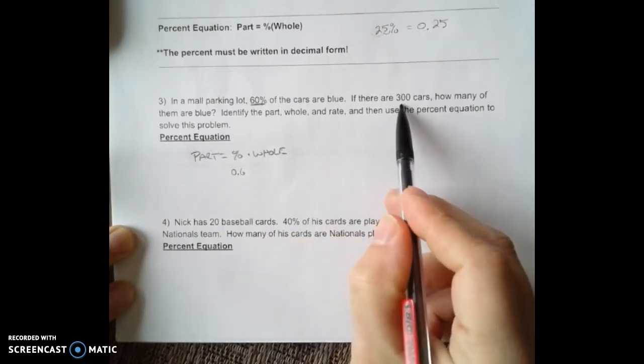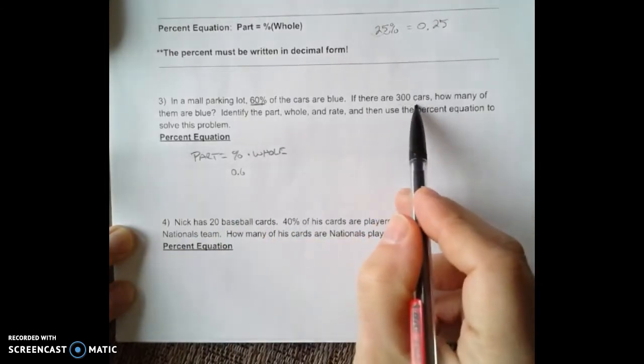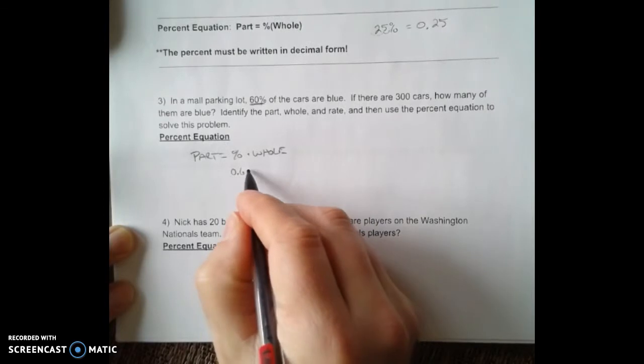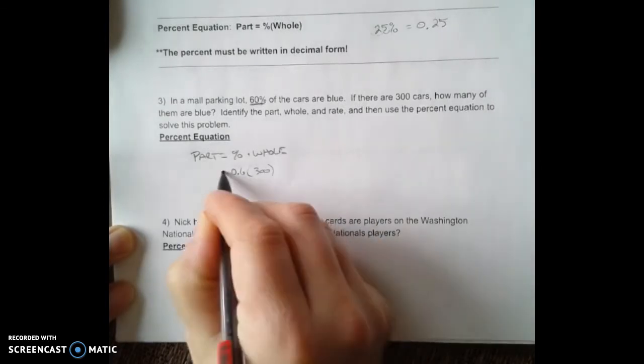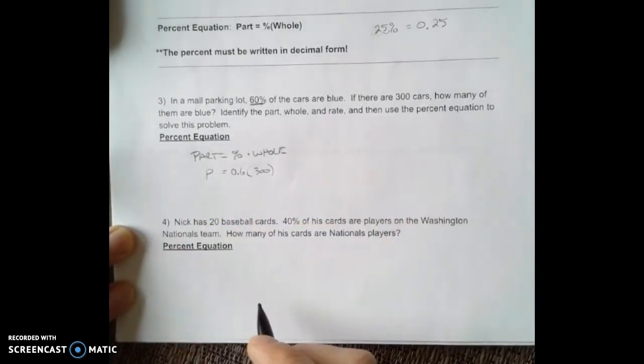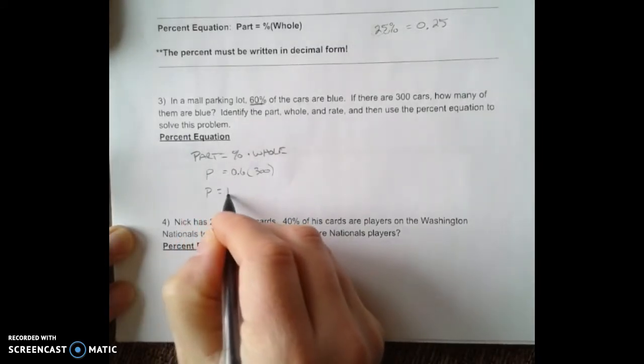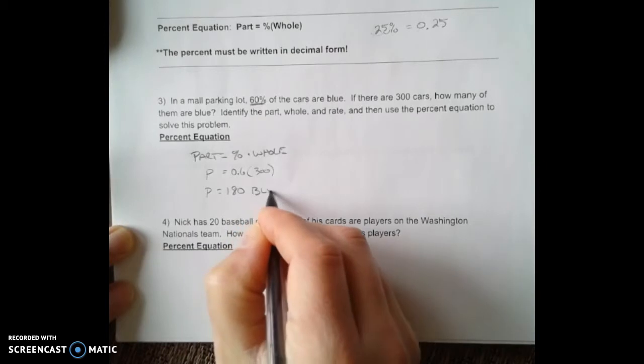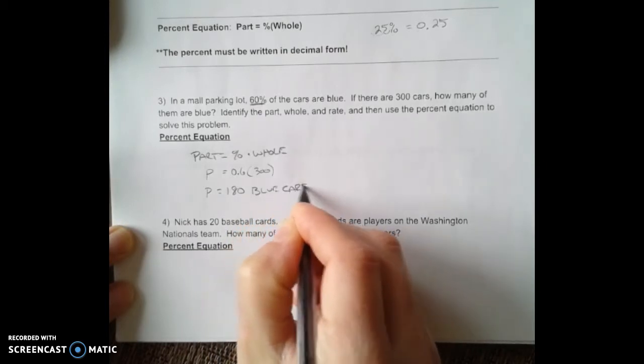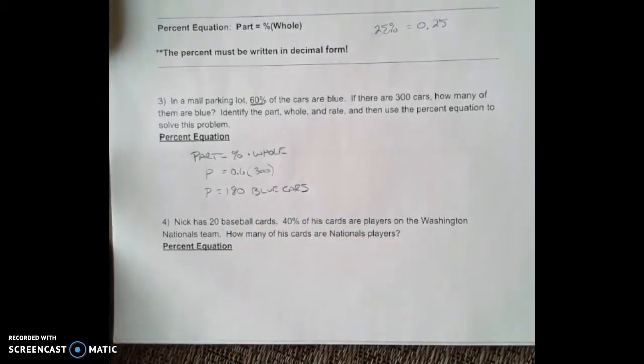And then we were told that there were 300 cars, which is going to be all of the cars in the parking lot. So that's going to represent the whole value. And P, the part that are blue, is what we're looking for. So all we have to do is 6/10 times 300, which is going to give us an answer of 180 blue cars.